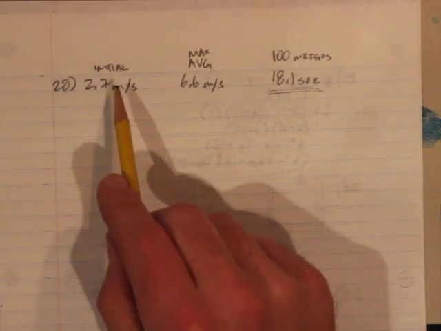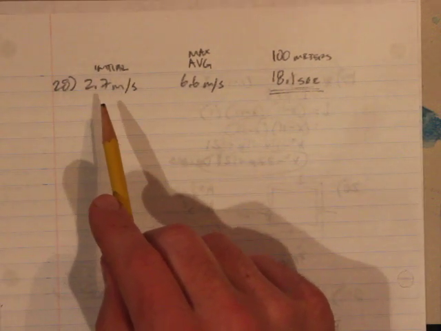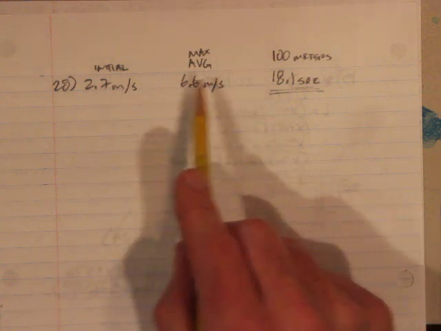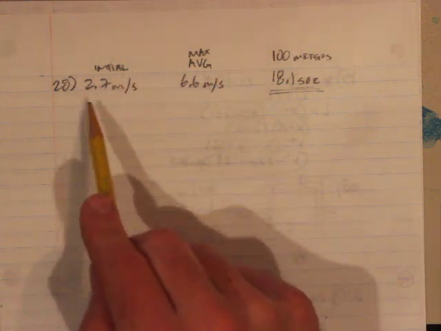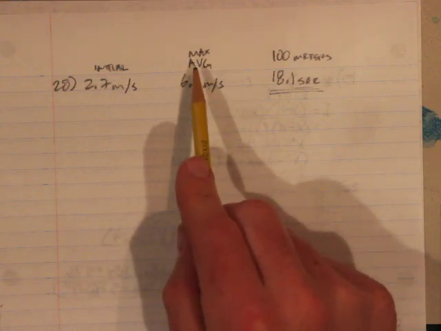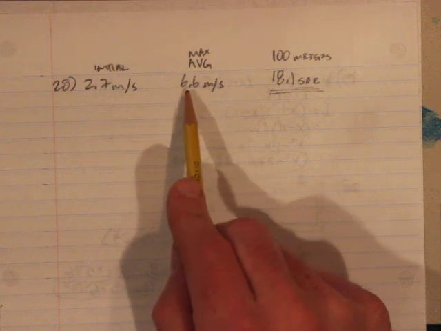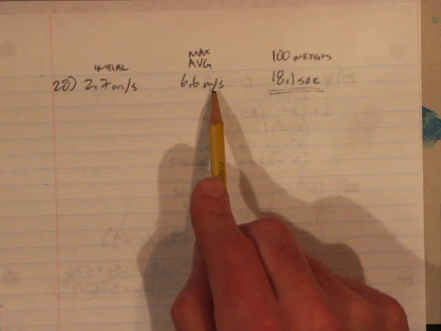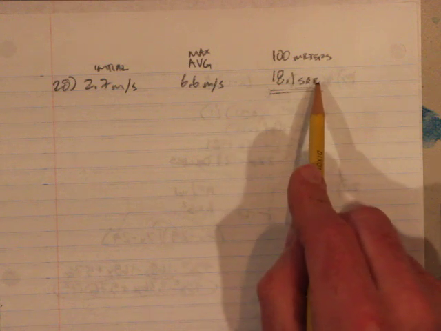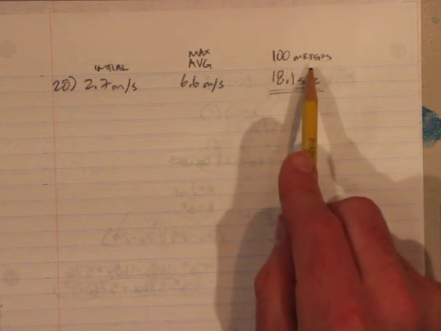Alright, so Suki here is training for this 100-meter race. Her initial starting speed here is 2.7 meters per second. Her max average speed is 6.6 meters per second. Her practice run is 18.1 seconds, and it's a 100-meter race.